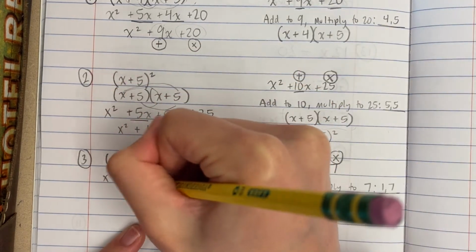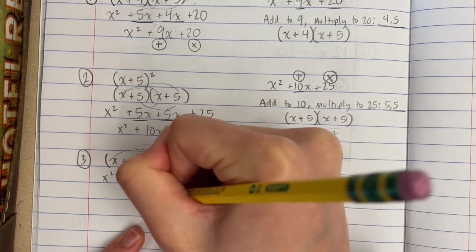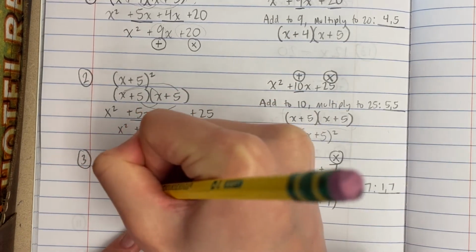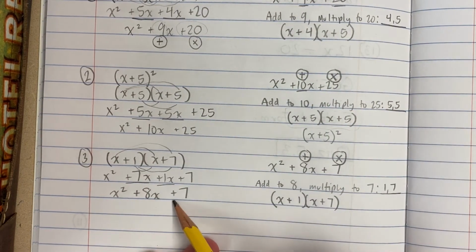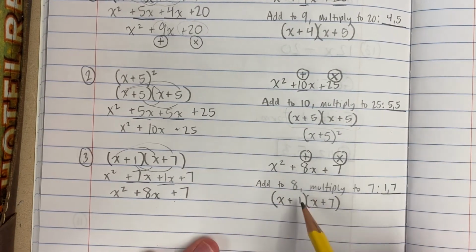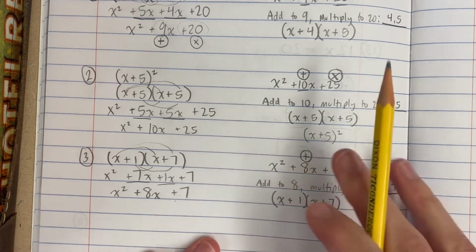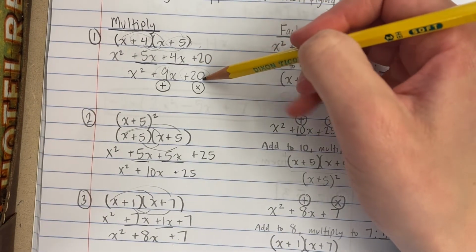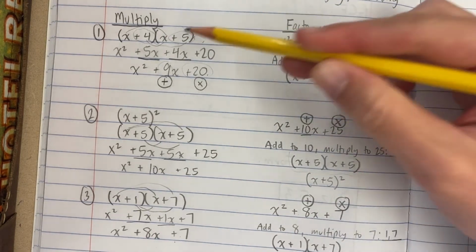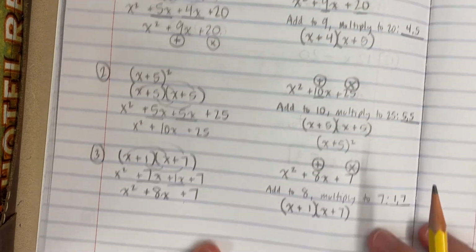So 7x plus 1x, that's 8x. And notice these always undo each other, factoring and multiplying. What starts here becomes this answer, that becomes this question, that becomes this answer. They're just undoing each other.